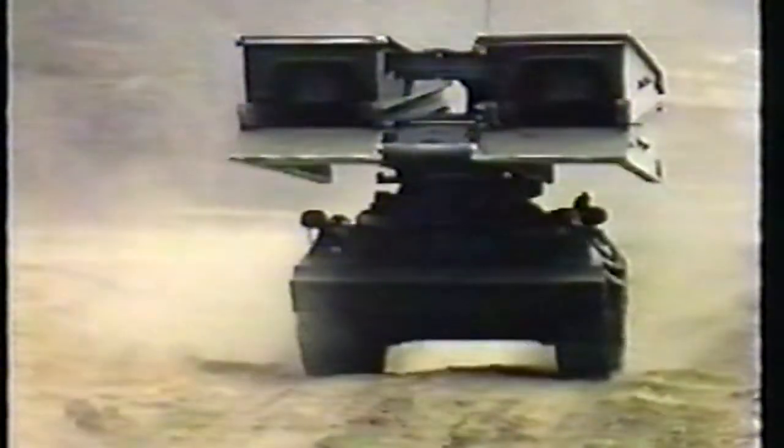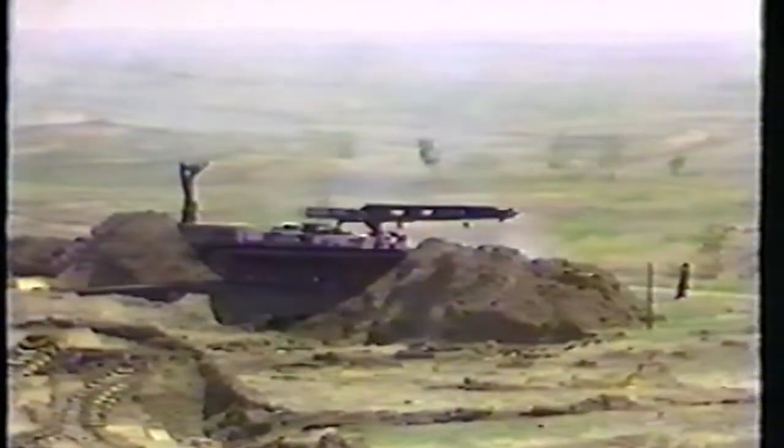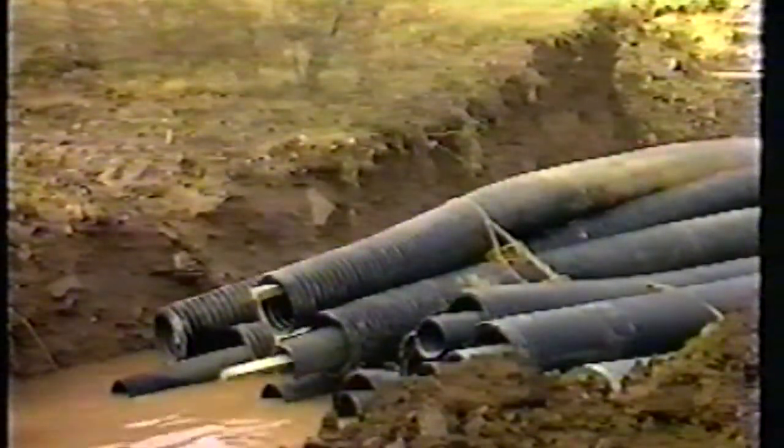The AVLBs provide the division with assault bridging capability. The bridge can span a 20-meter gap and can carry a 50-ton load. The AVLB has the same armor protection as the main battle tank, allowing it to move with armored formations. It also carries spare bridges and fascines.